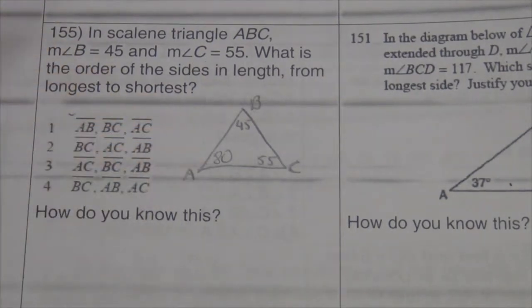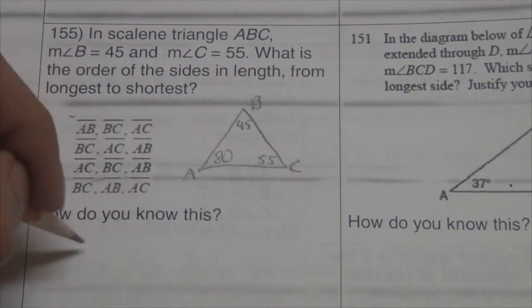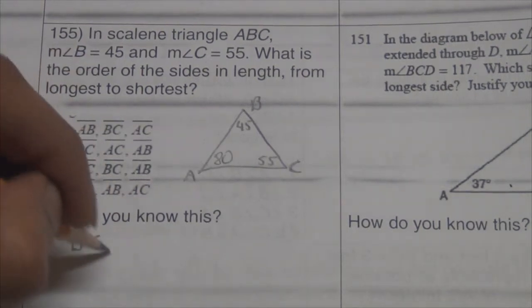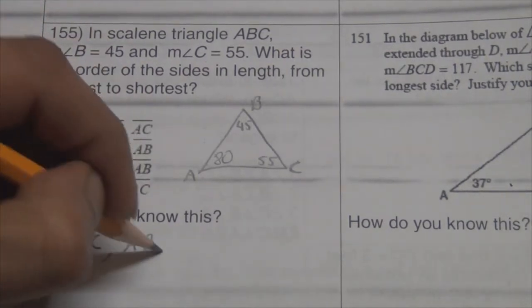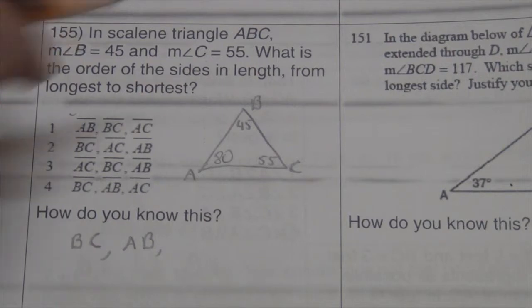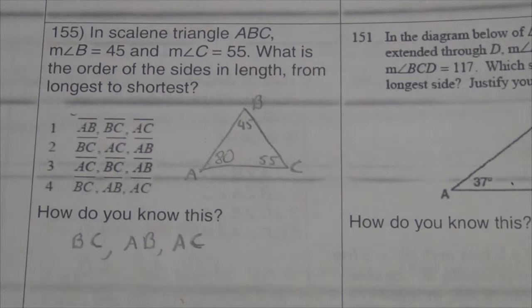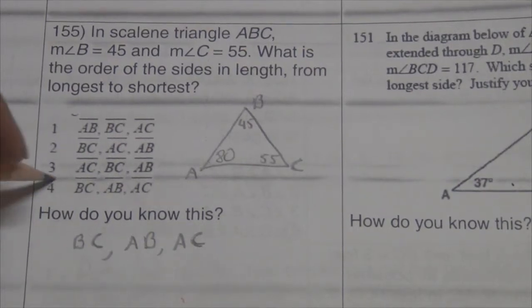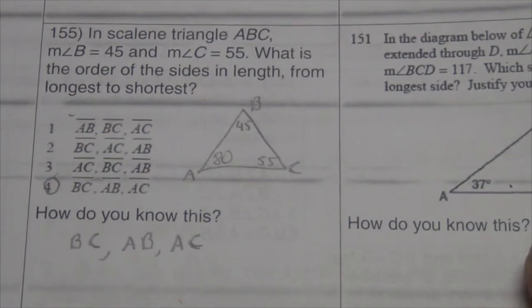How do I get this? Well, you tell me. Let's move on to our next problem.